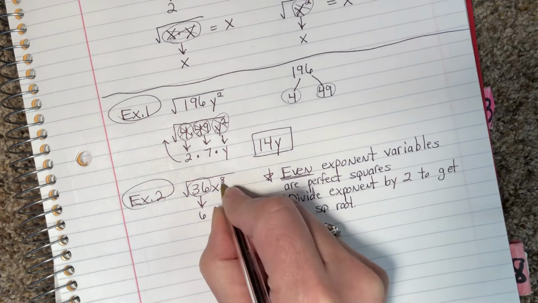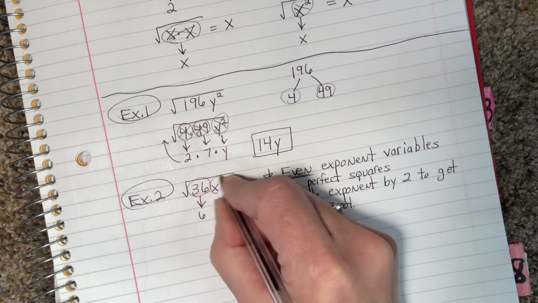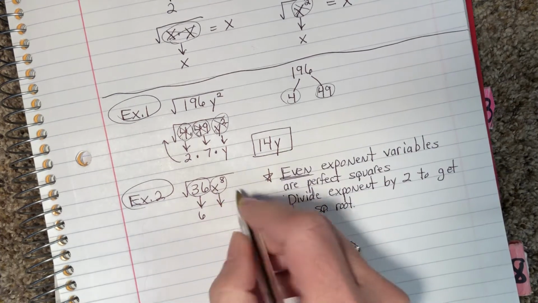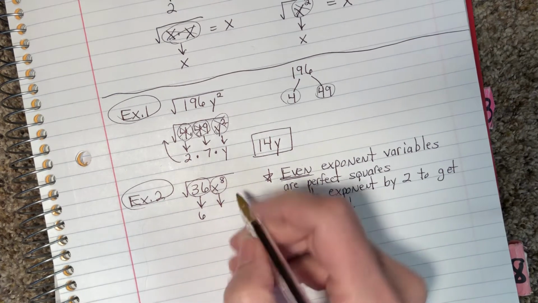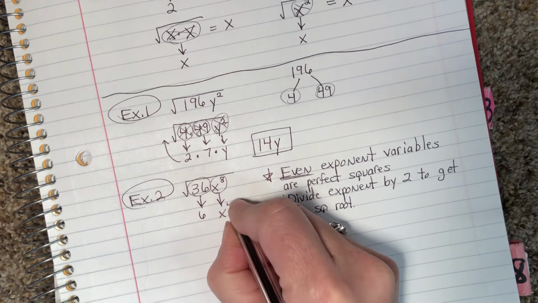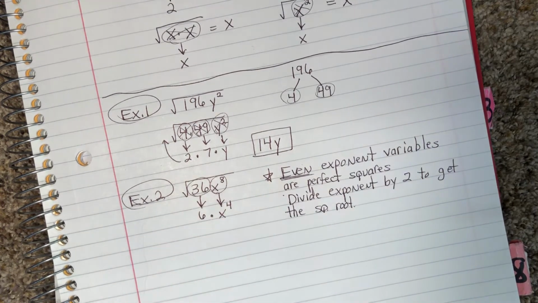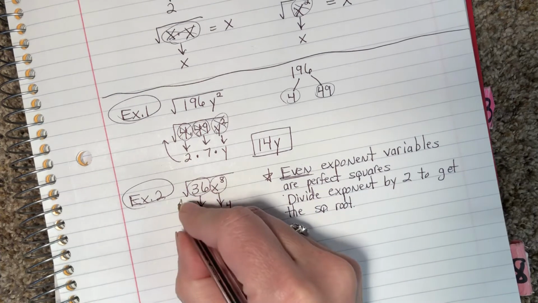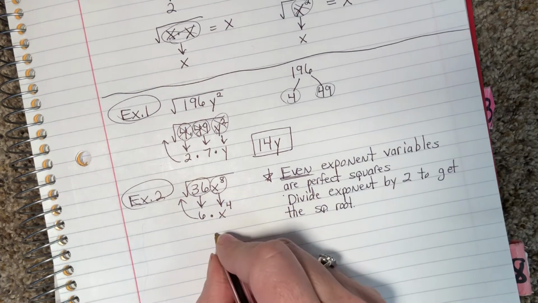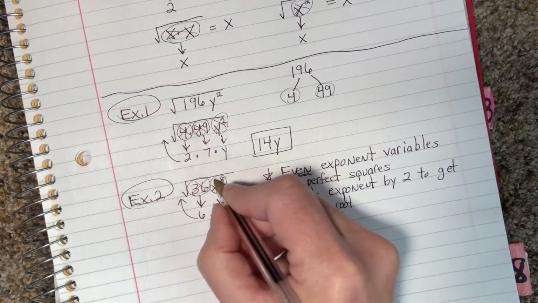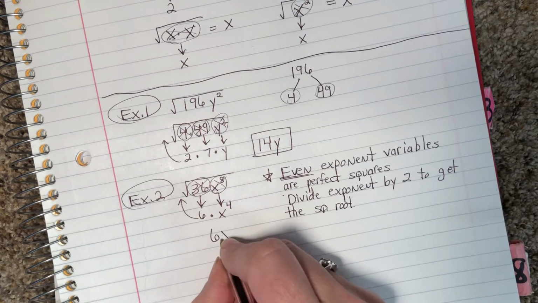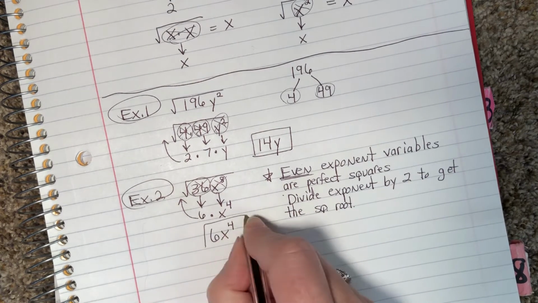All right, so 8 is even, so then I know that's a perfect square. The square root, 8 divided by 2 is 4, so x to the 4th would be the square root. Those get multiplied together, thrown in the front. So there's nothing left over on the inside. So it's 6x to the 4th.